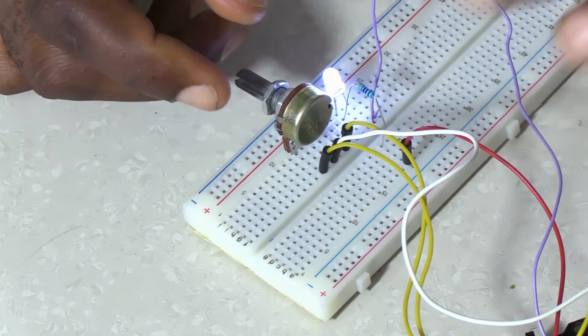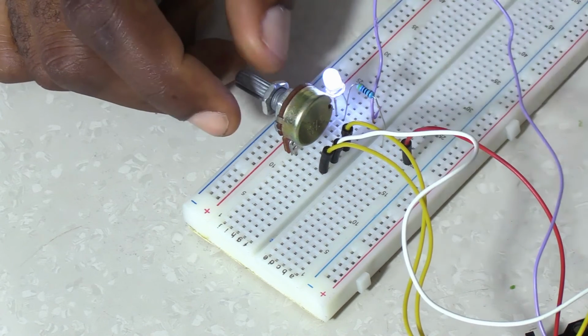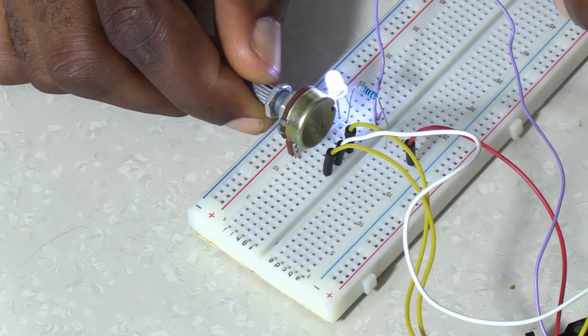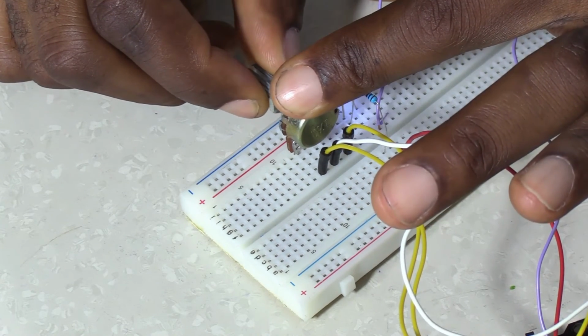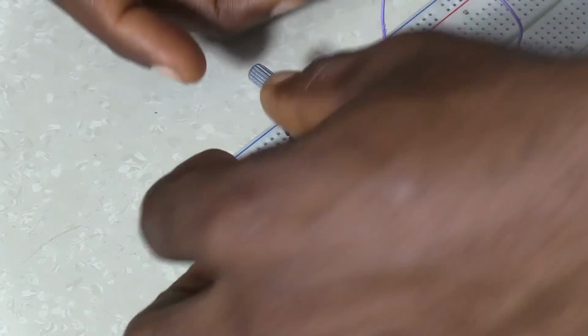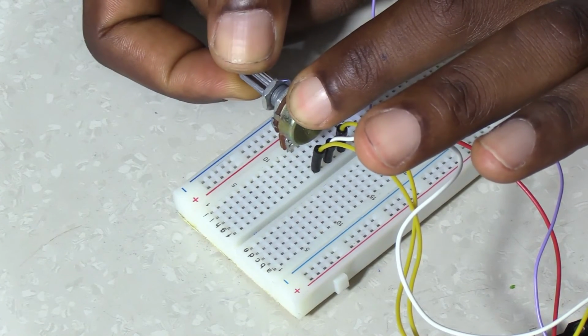Now you can see when you dim the potentiometer, the LED goes down. Then when you increase it, the LED comes up.